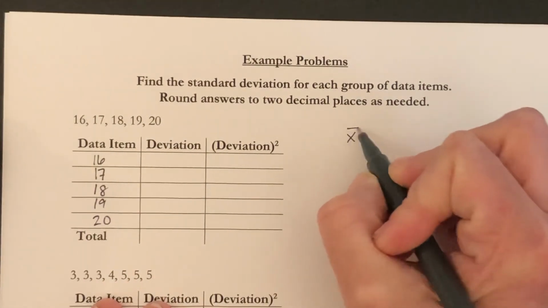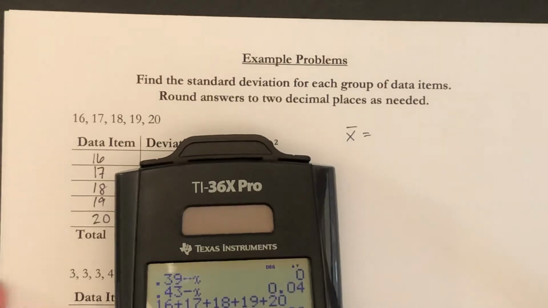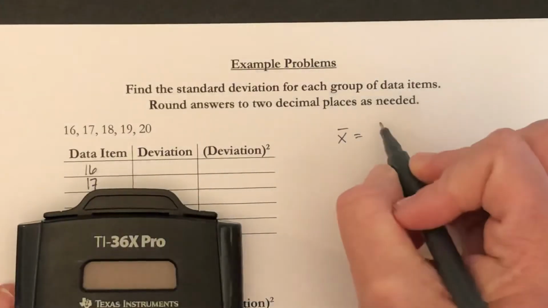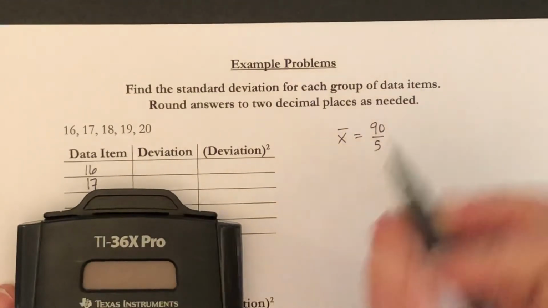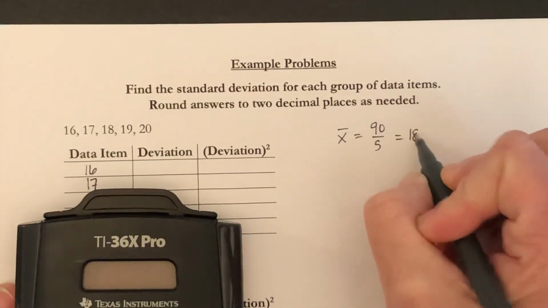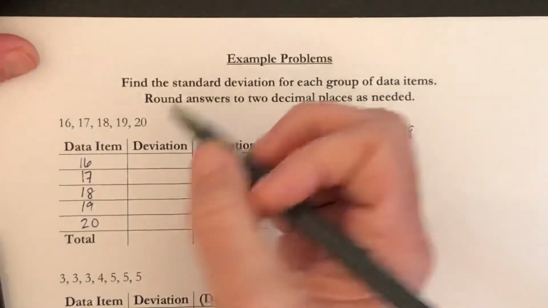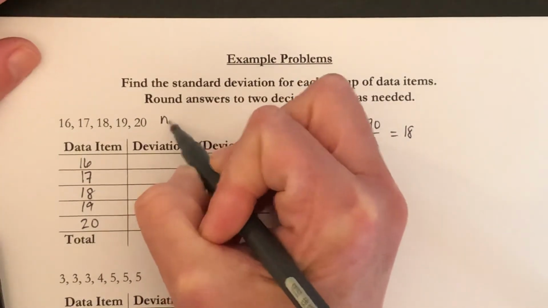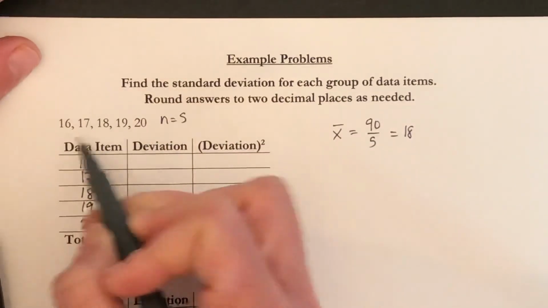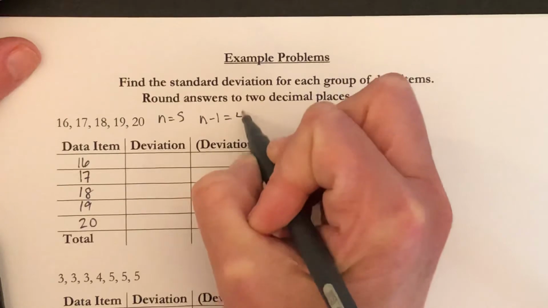So x bar is 16 plus 17 plus 18 plus 19 plus 20, 90 divided by 5, which is 18. Okay, and notice right here, this is our n value is 5 because I have 5 items, and I'm going to need n minus 1, so that is 4.